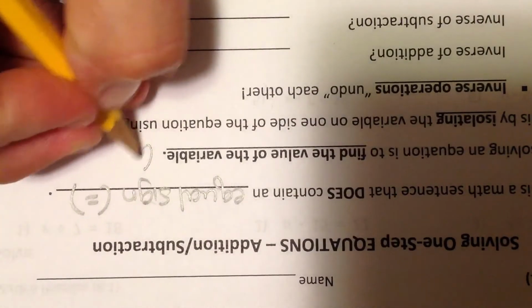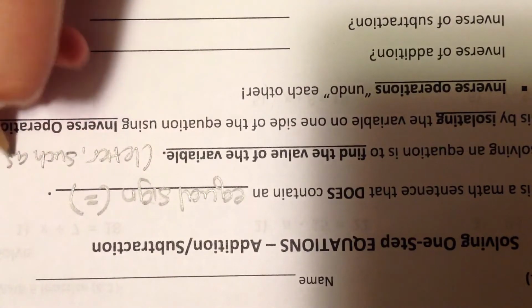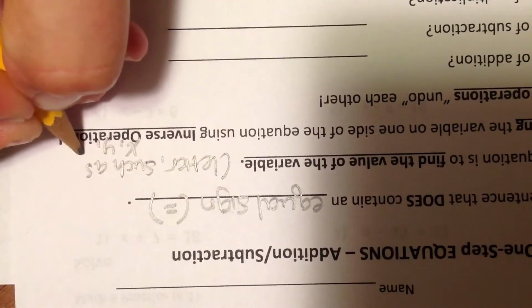So the goal of solving an equation is to find the value of the variable. A variable is a letter, such as x, could be y, could be m, could be anything. Any letter. The only letters we usually don't use are O because it looks like a 0 and an I.